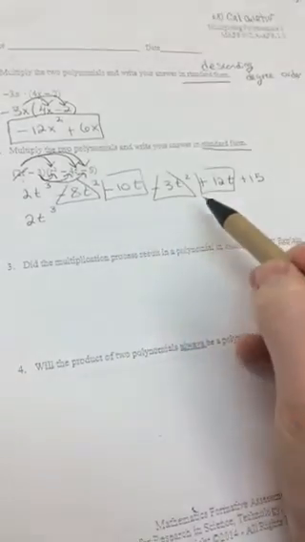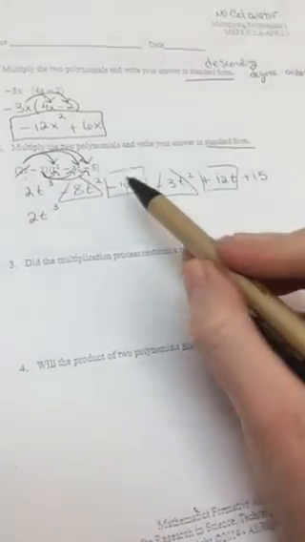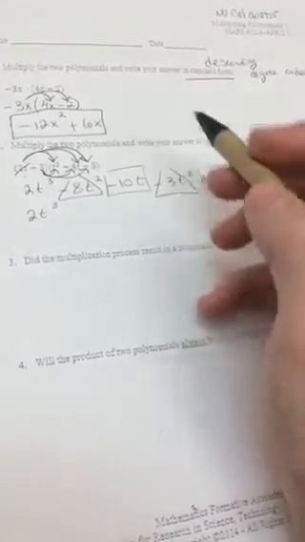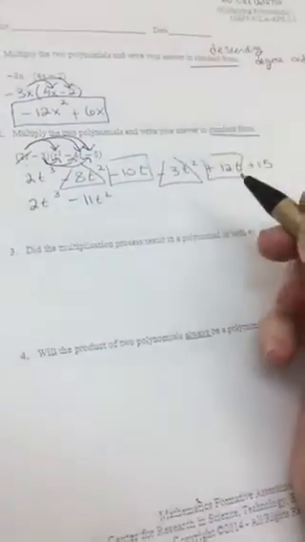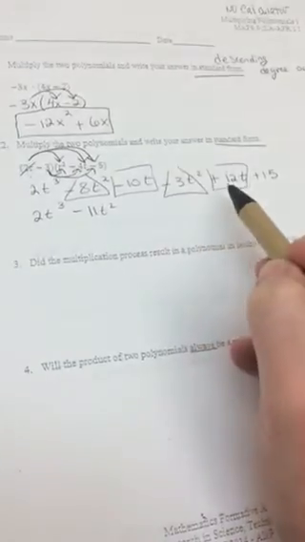Negative 8t squared and negative 3t squared. A negative and another negative is a greater negative, so minus 11t squared. Negative 10t plus 12t is plus 2t. And don't forget the plus 15.